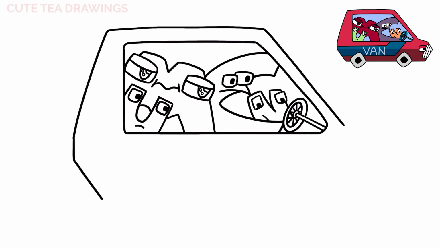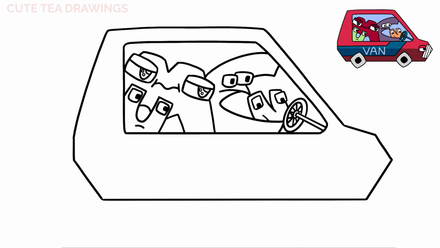Now let's hop over on the right side. Let's draw an angle down and out, and then a V-shaped point, bringing it down, making it the same level as the left side. Now let's connect them at the bottom with a line across. And that's it for the shape of the van.